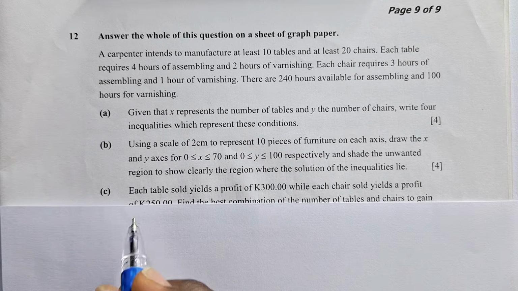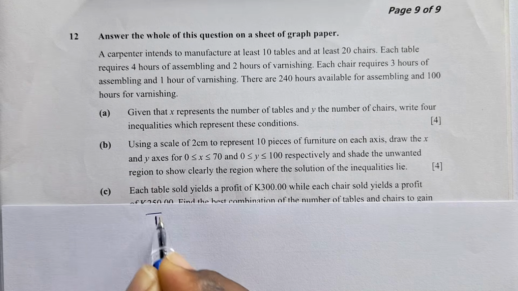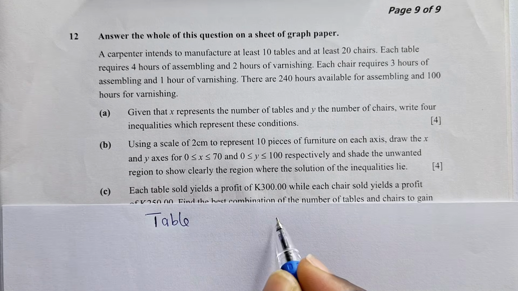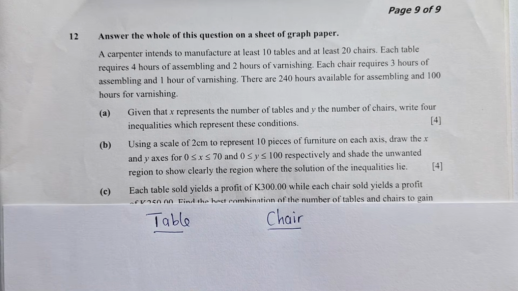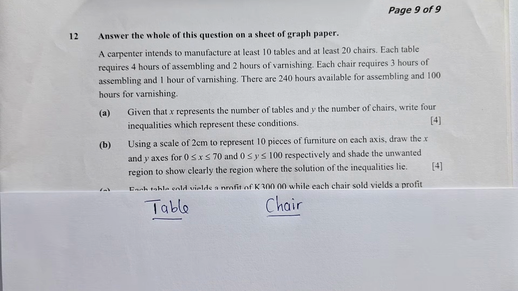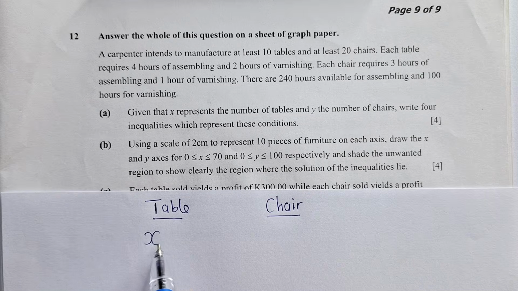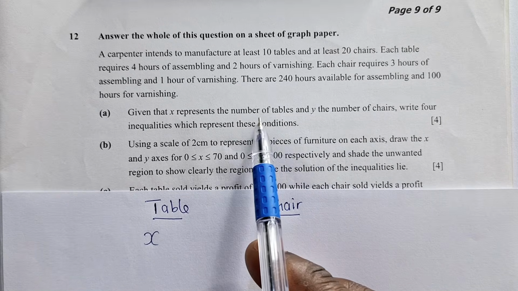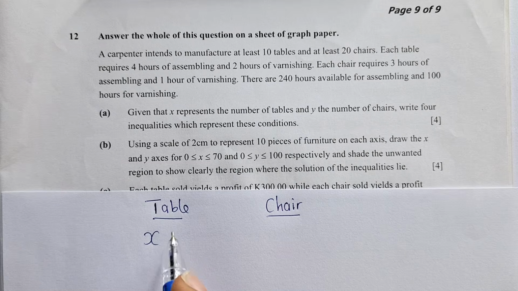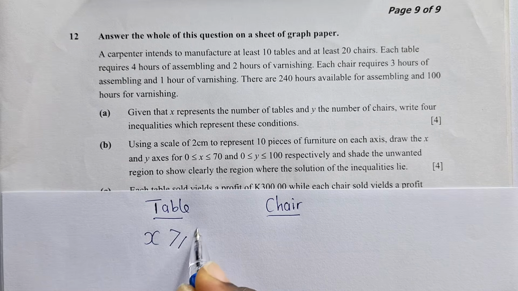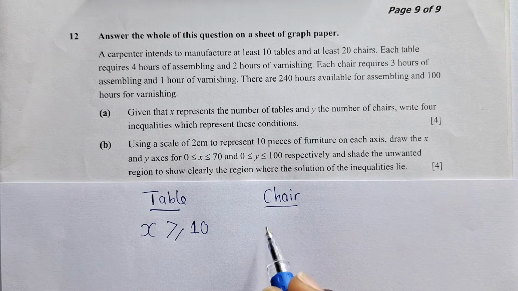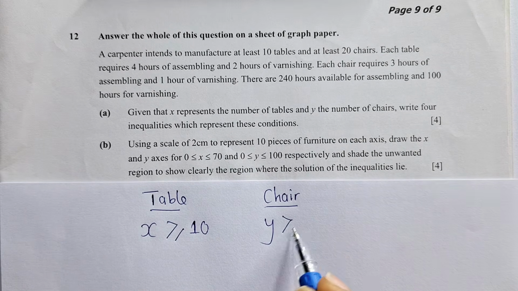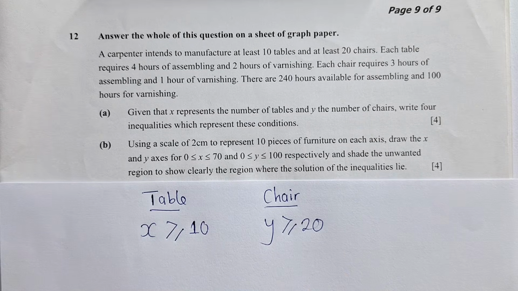So we know that we're talking about tables. So look at this. This is table. I want you to understand something. And this is chairs. So we've got tables and chairs. So what we're going to do here will simply be to get X. Okay, since they have said X should represent the tables. So we shall say X is greater or equal to 10. This is one of the inequalities. The other one, we're going to say Y for chairs right here is greater or equal to 20. So we've got 2 inequalities.